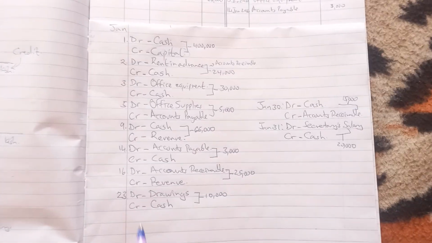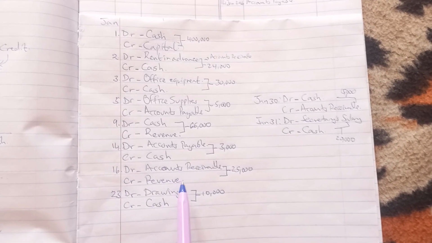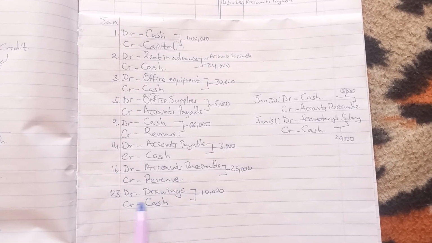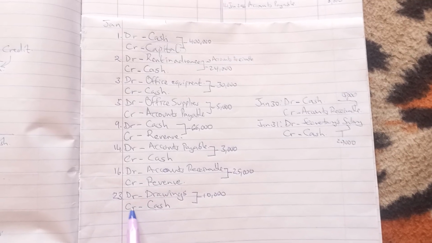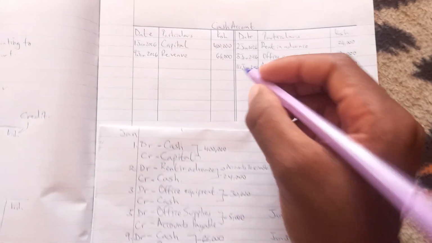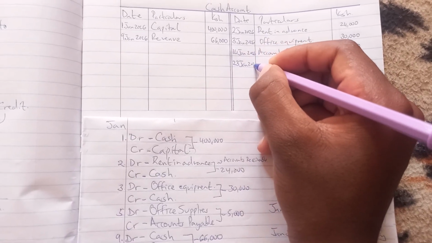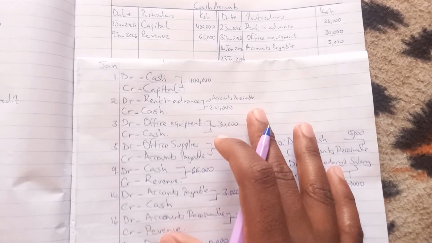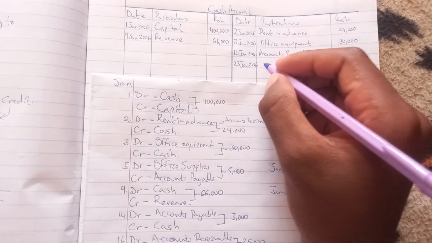So we are done with 14th. We go to 16th. 16th doesn't involve cash, so we leave it. We go to the next one. 23rd January, it involves cash on the credit. So we record 23rd January 2026. The corresponding account, drawings.